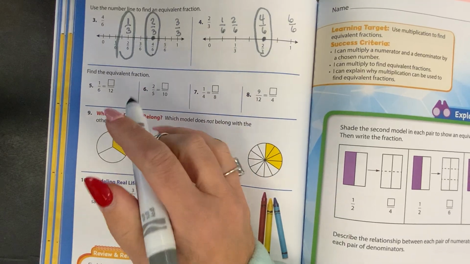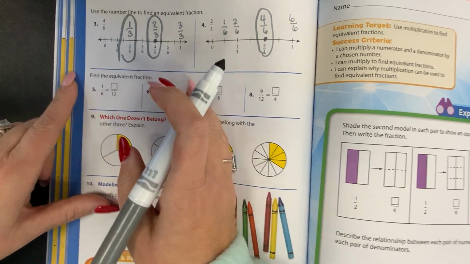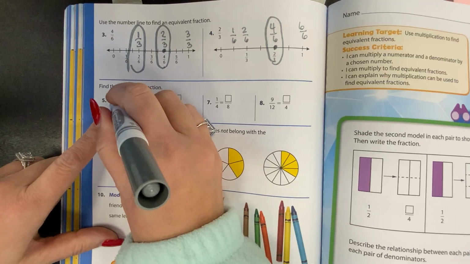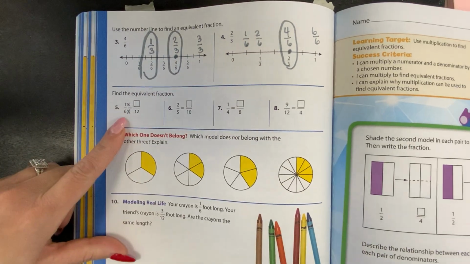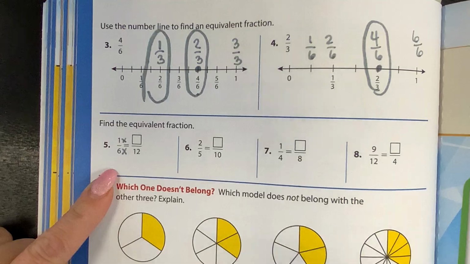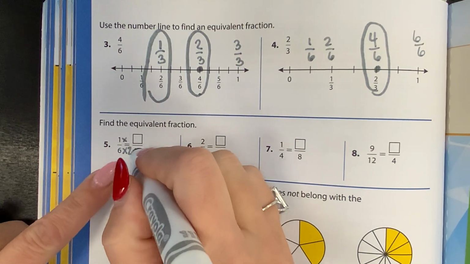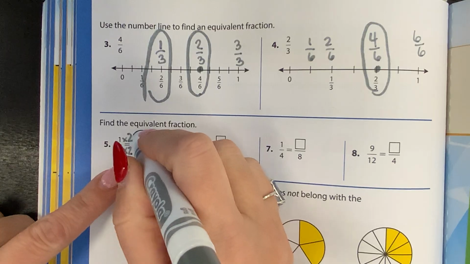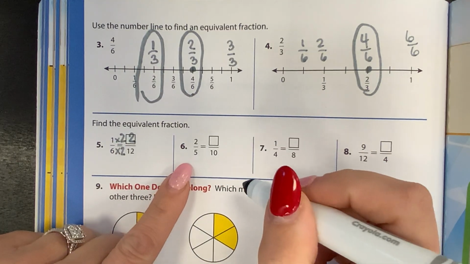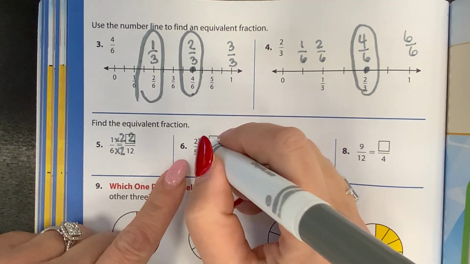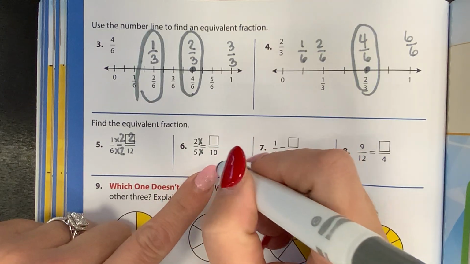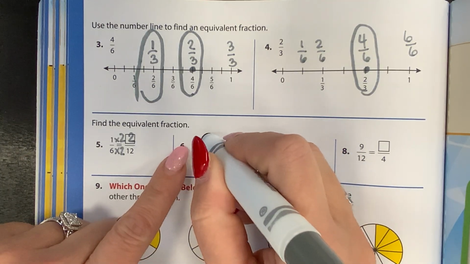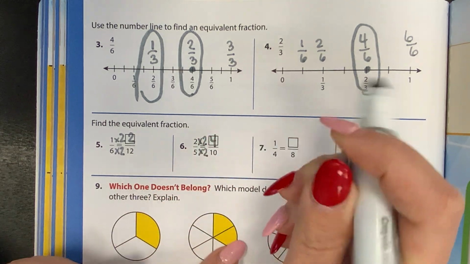Now this is how I love to do it myself. So let me show you how these work. Find an equivalent fraction. First of all, what do I have to times 6 by to get 12? 2. 6 times 2 is 12, so you do the same thing to the numerator. 1 times 2 is what? 2. Do the same thing here. 2/5 is equal to how many tenths? Well, 5 times 2 gives you 10, so then you have to do 2 times 2 gives you 4.